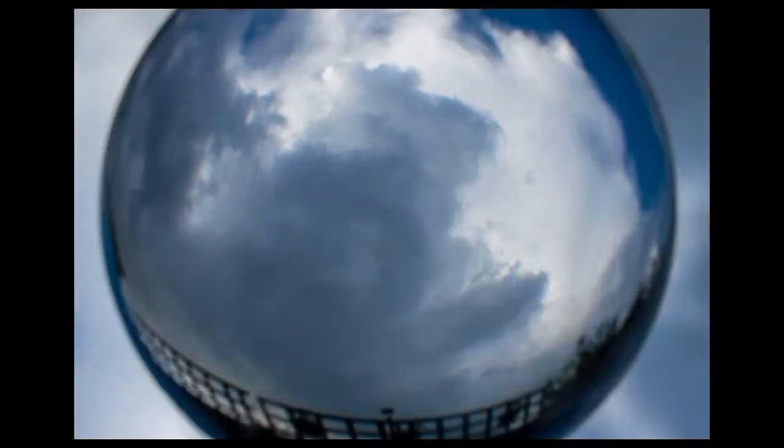Beware the Storm by Gary Wood, taken in the back garden using a globe, just as a thunderstorm was rolling in.